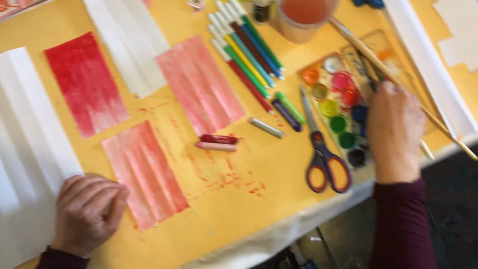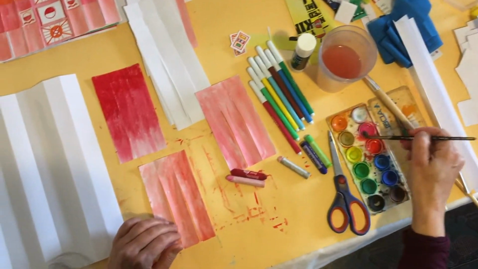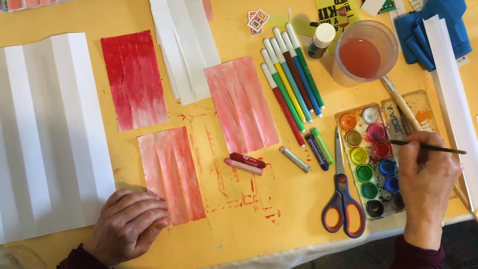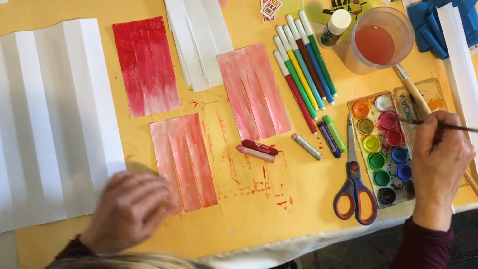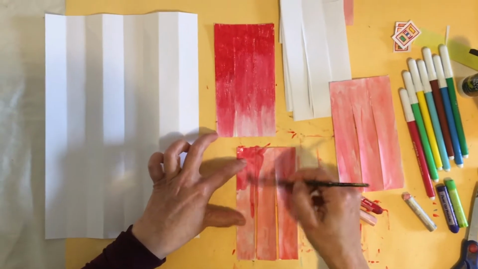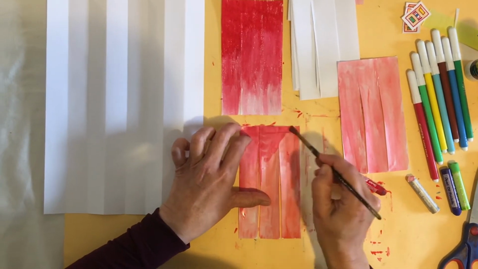And if you want to make that color a little bit more saturated or darker, you can put your brush into another color again. I've mixed the pink here with a red to make a different tone, and you can see that it darkens the tone of your red.